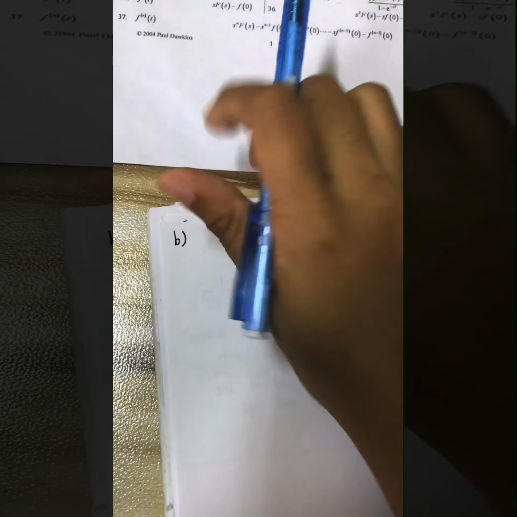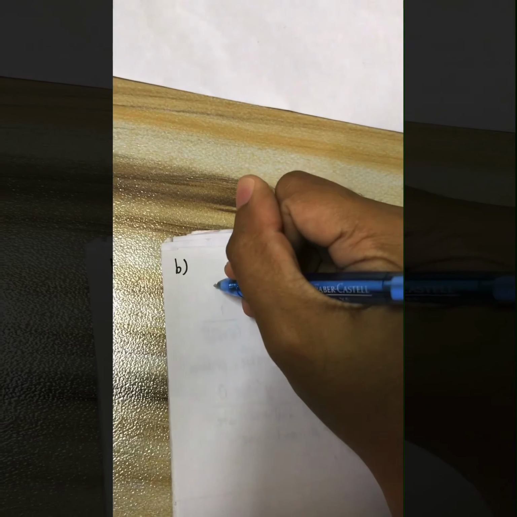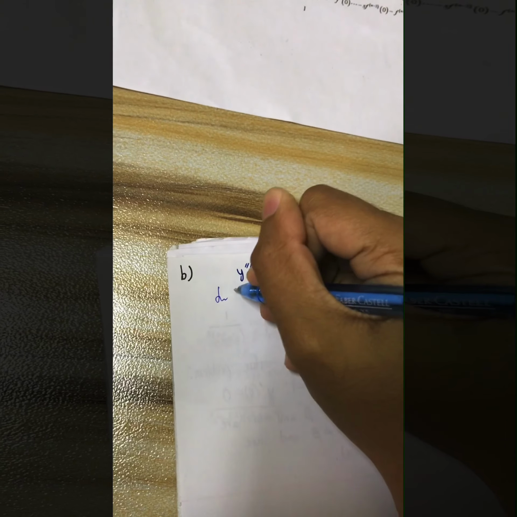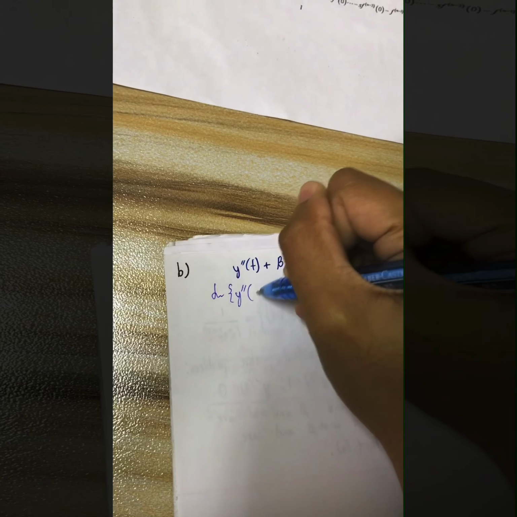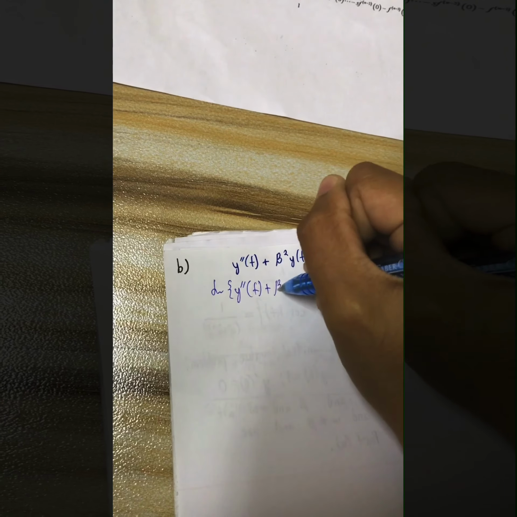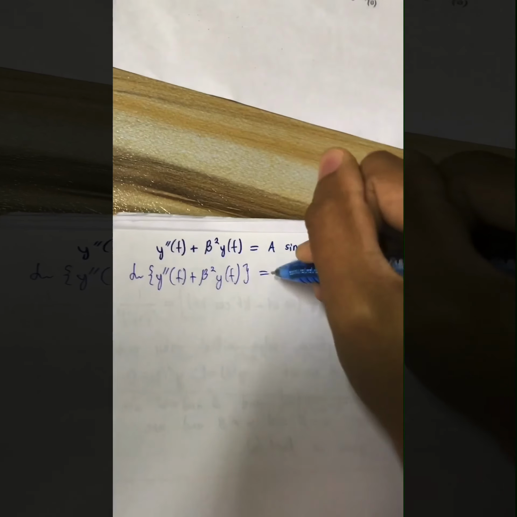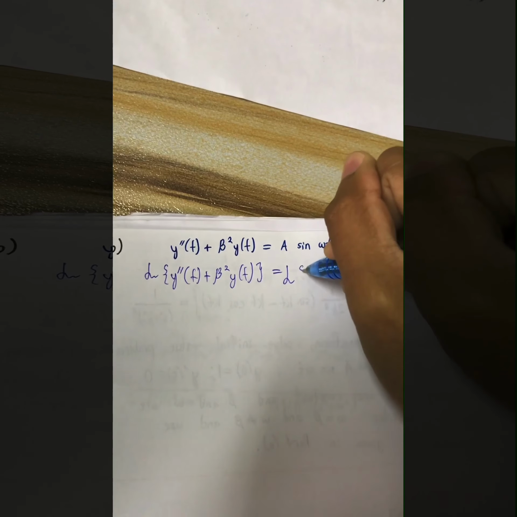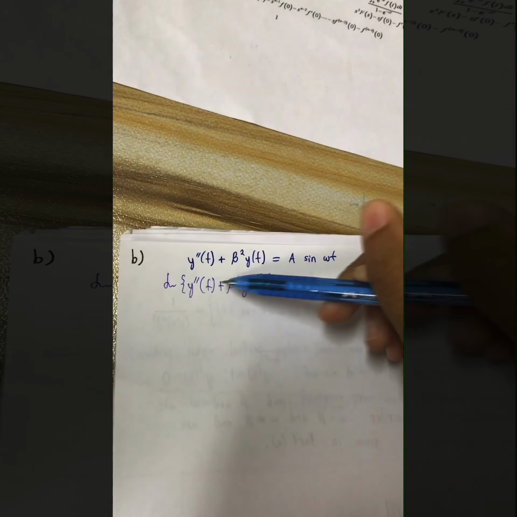So we apply the Laplace transform to both sides of the equation. The Laplace transform of the left side, and then the Laplace transform of the right side, which is sin omega t. Here we can separate the Laplace transform into two parts.